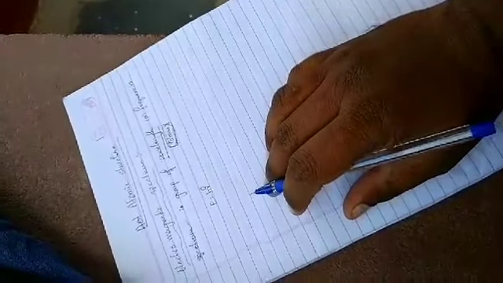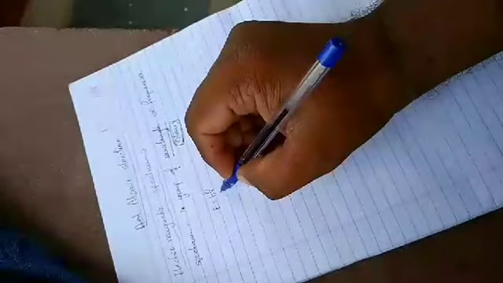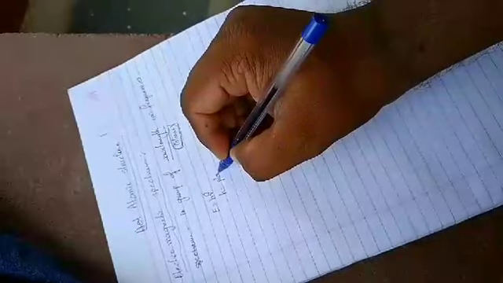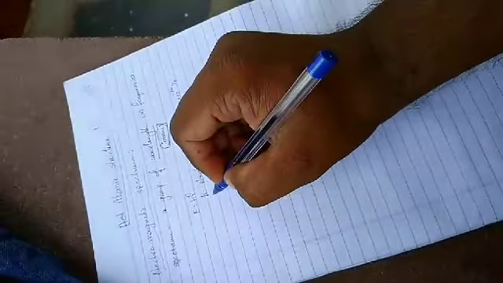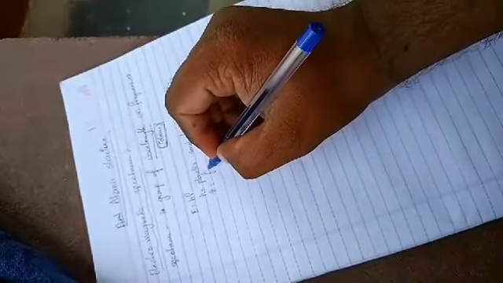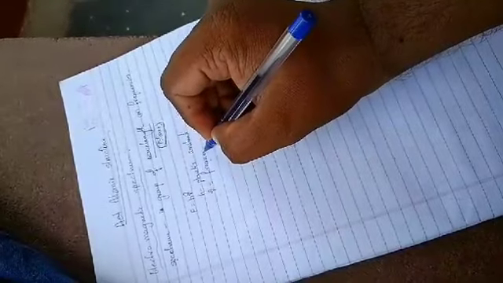E is equal to h nu, where h is called Planck's constant and its value is 6.625 × 10^-34 joule seconds, and nu is called the frequency of radiation.